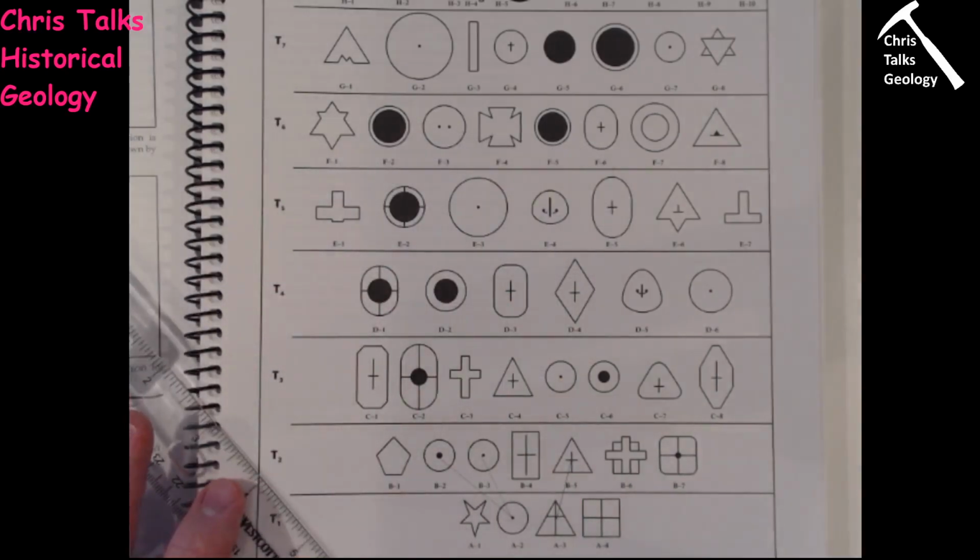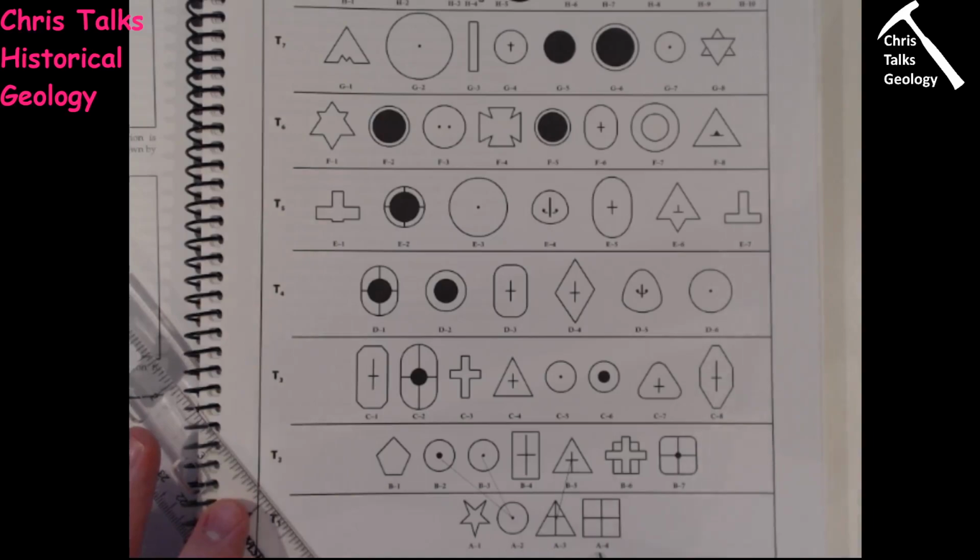Okay, what about A4? A4 is a square with a cross in it. Can we see any fossils in this layer which bear a resemblance to A4? The answer is, of course, there are 3 of them: B4, B7, but also B6.